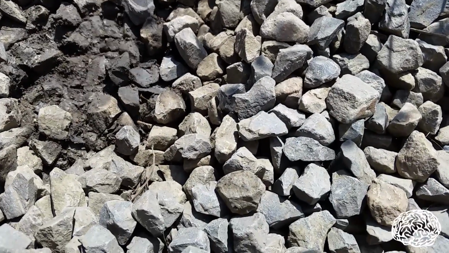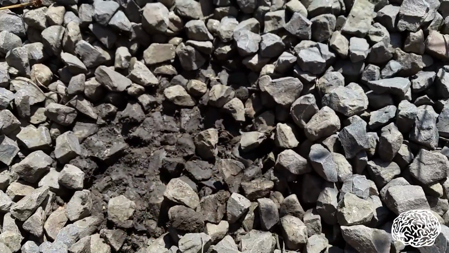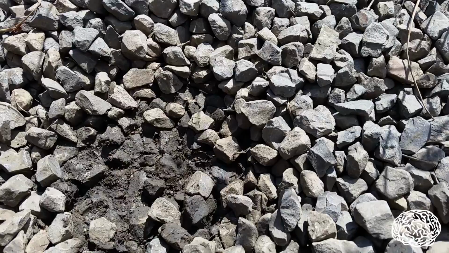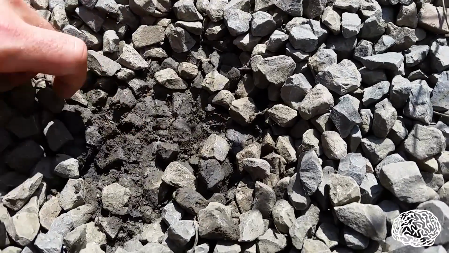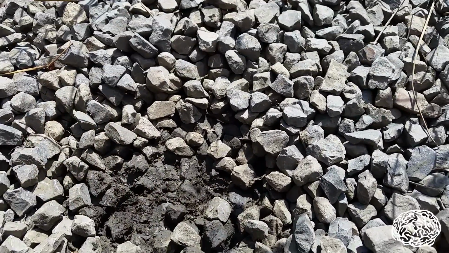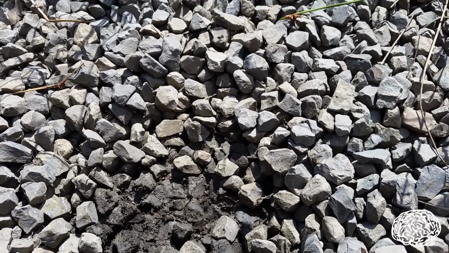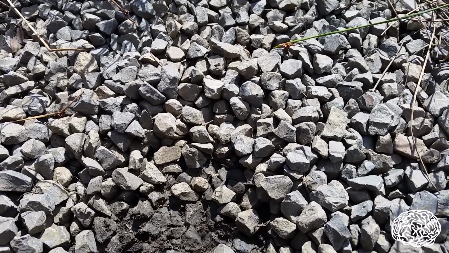And so we've got this fairly thick layer of this larger gravel. Now there is also some smaller gravel beneath there, but I'm not going to be able to get through it because of this fine sediment that we see trapped on the surface. So there's a few things we need to know about rocks and gravel and bioretention systems.